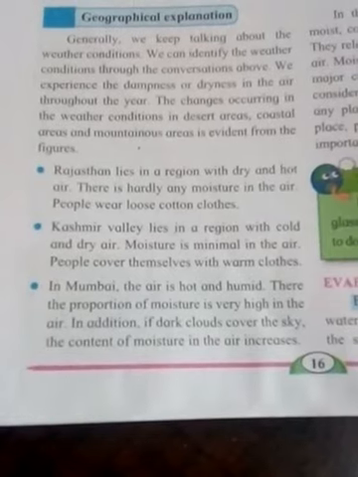In addition, dark clouds cover the sky and the moisture content in the air increases. That means dark clouds cover the sky, there are more dark clouds in the sky. The content of moisture in the air increases. That means the moisture capacity in this area increases.